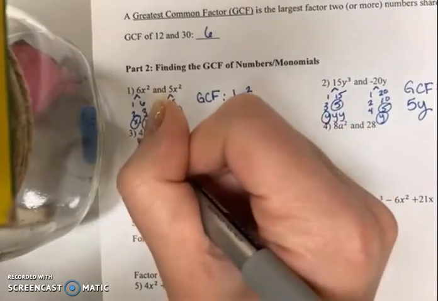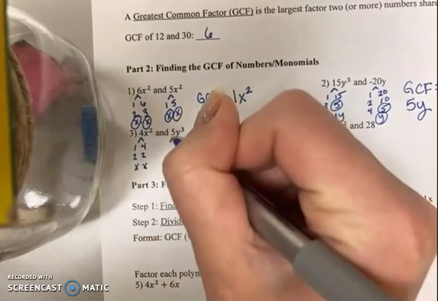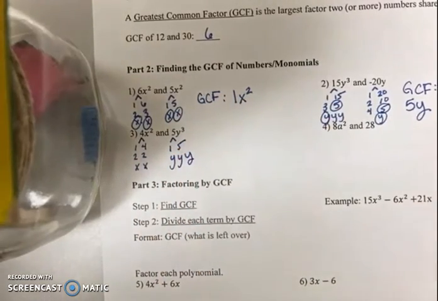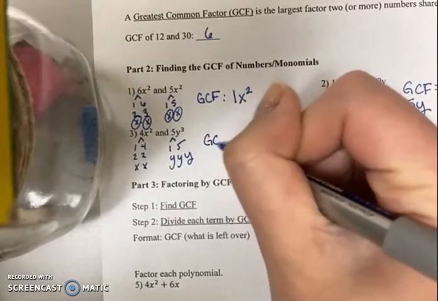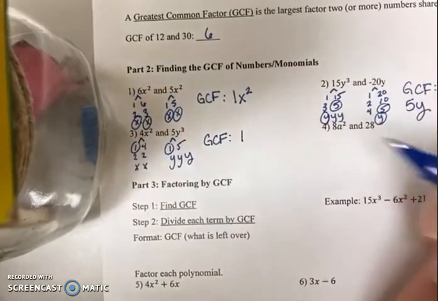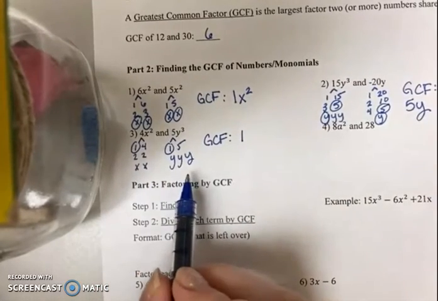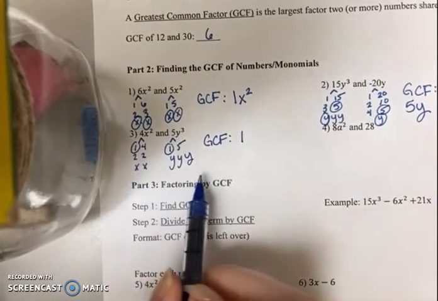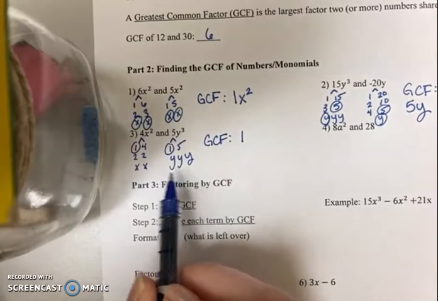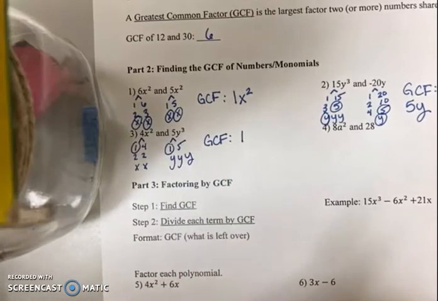Next, factors of 4 are 1 and 4, 2 and 2. There's 2 x's. Factors of 5 are 1 and 5 and 3 y's. The GCF here, if I'm looking at the numbers, it would just be 1. In fact, that's the only common factor they have. Now, if I'm going to make pairs of the variables, I actually can't make any pairs because these are x's and these are y's. So they're not the same variable, meaning that the GCF is only 1.